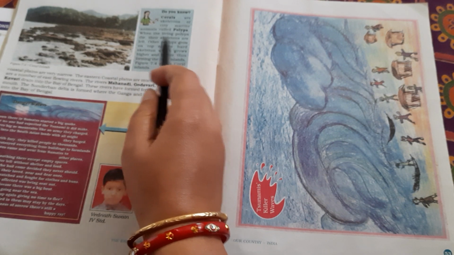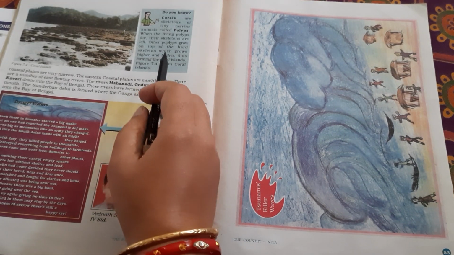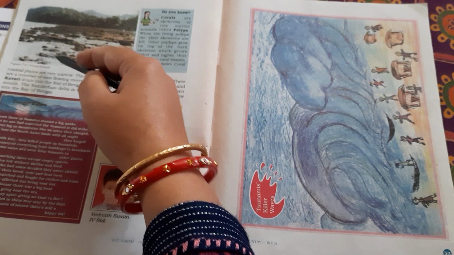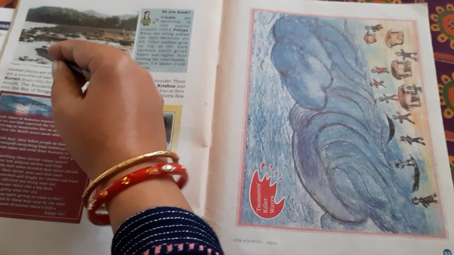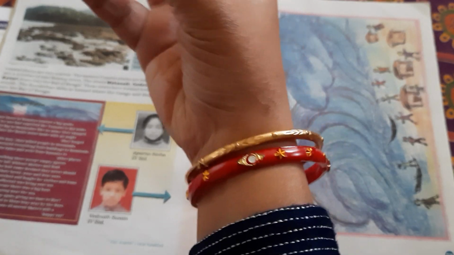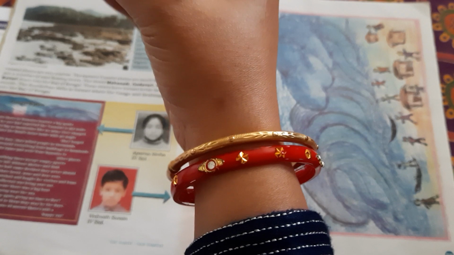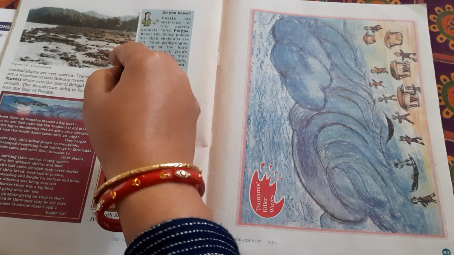Other polyps grow on top of these hard skeletons, which grow higher and higher, thus forming coral islands. See, these are coral islands. You can see they are like stones, hard. When these tiny marine animals die, their hard skeletons form such things. Where are they usually located? They are in Lakshadweep.